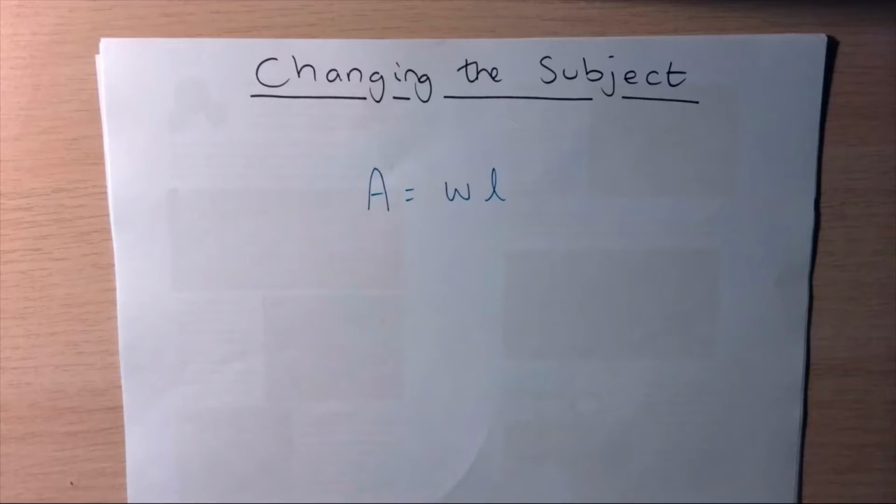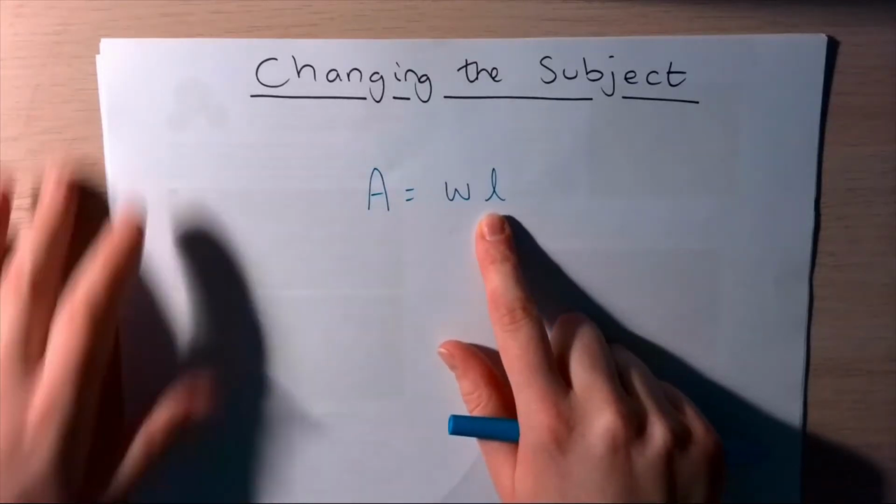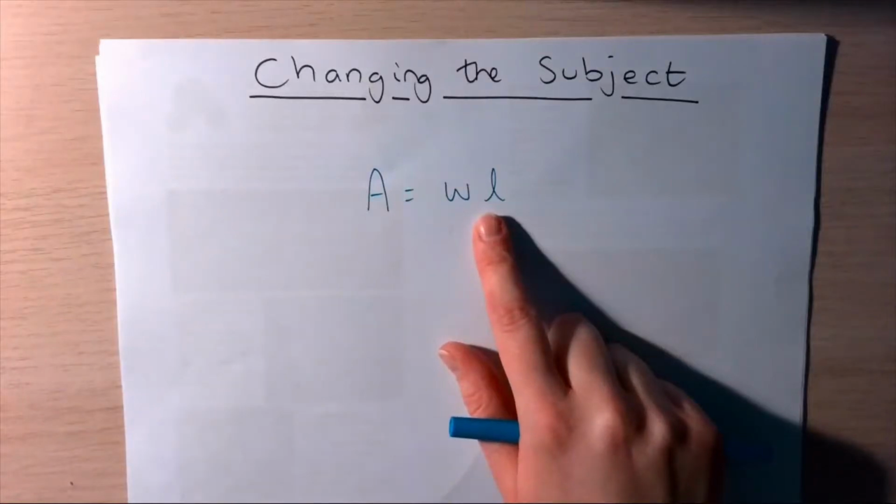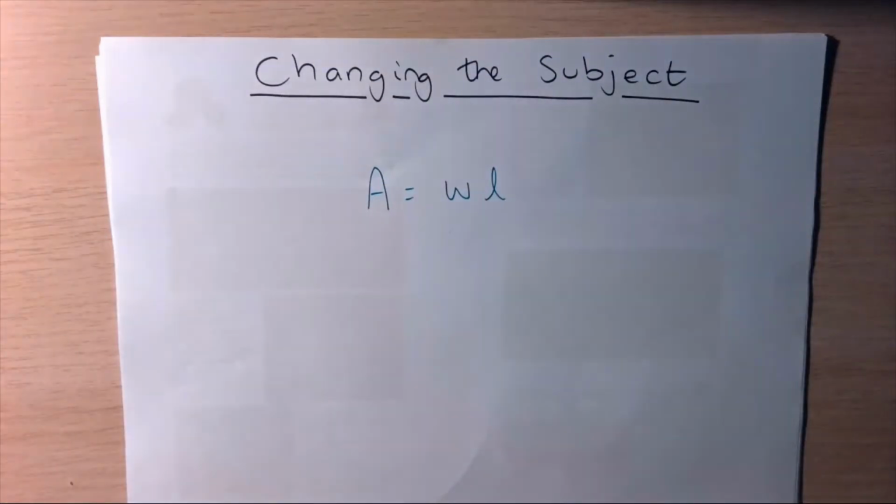Hello! Here we go with changing the subject, okay? We also call this rearranging formulae. Both get used really, there doesn't seem to be much of a preferred term. So I've got an example here to start us off with. I've got quite a few though, okay, of different styles, so you're going to get a real nice, broad range of examples here.